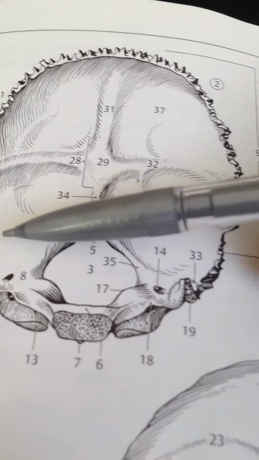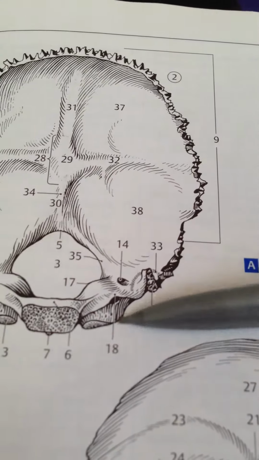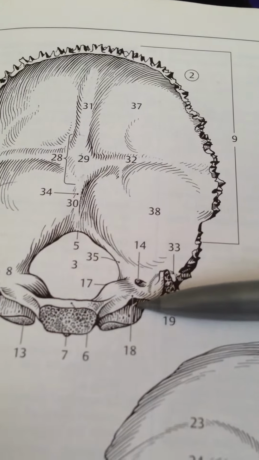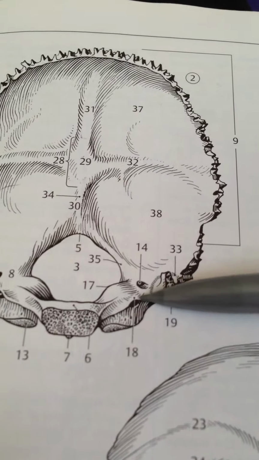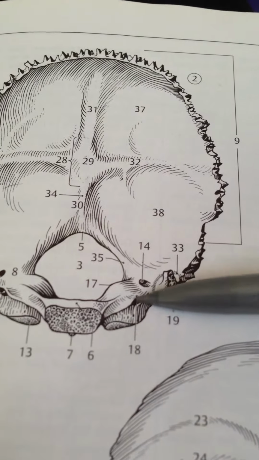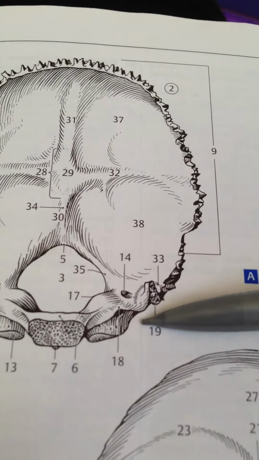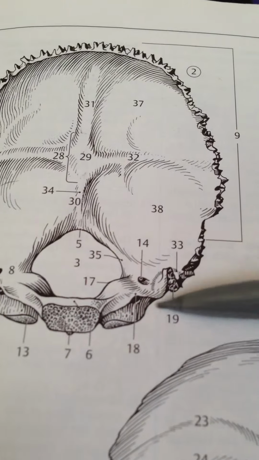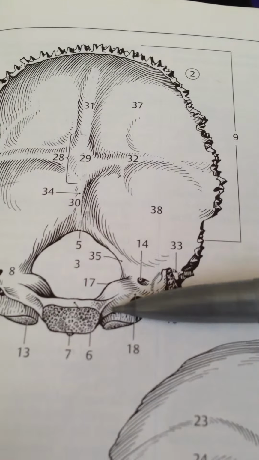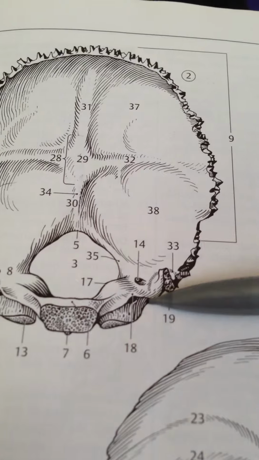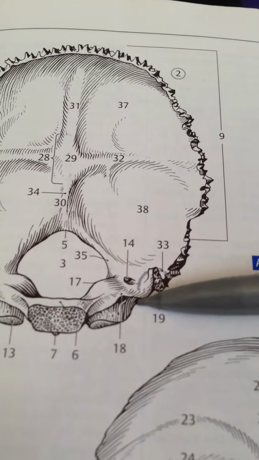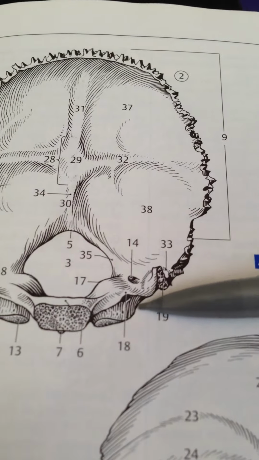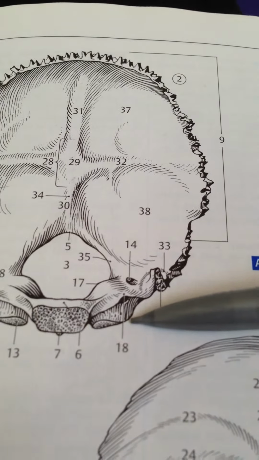Now let's take a look on the other side. On your mastoid border, you're going to have something called your jugular notch of the occipital bone. Now, this jugular notch is going to articulate with the jugular notch of the mastoid part of the temporal bone, which will create the jugular foramen. And passing through the jugular foramen, you're going to have cranial nerves 9 through 11, the posterior meningeal artery, and most importantly, the sigmoid sinus draining into it.